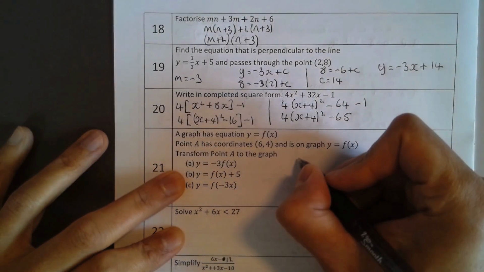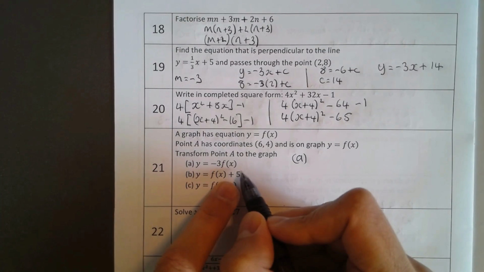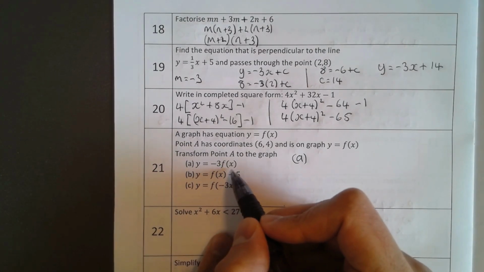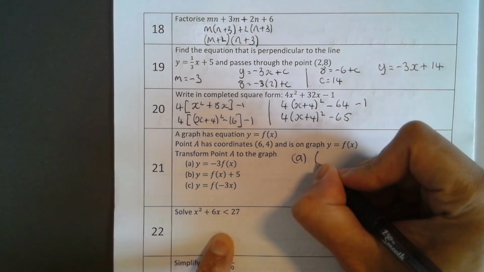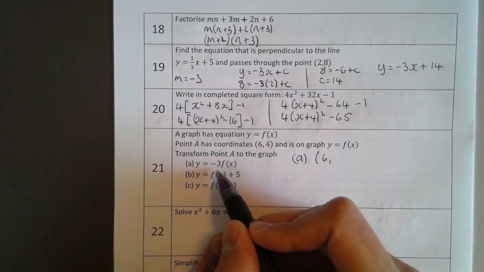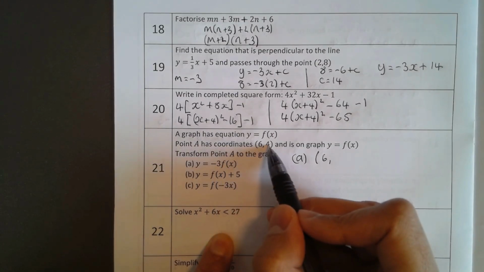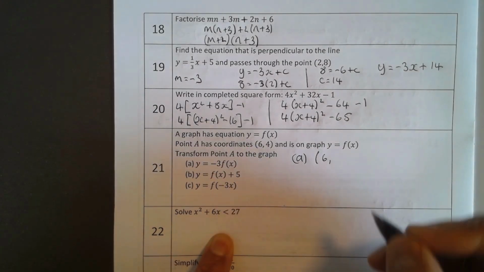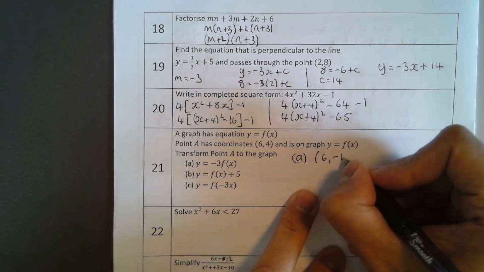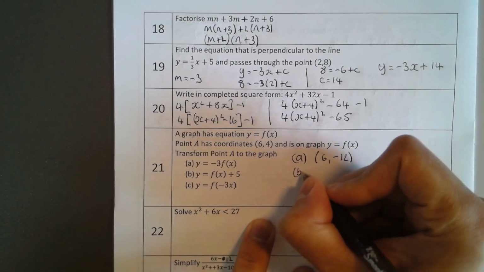Okay, so the first one, we've got y is equal to negative 3 f of x. So we can see in this particular one, the input hasn't changed, so my x value won't have changed. Okay, so I know that I'm still going to have a 6. But the output has changed and it's become negative 3 times as big. So that 4, I now need to multiply by that negative 3, and that's going to give me negative 12. So the first one is going to be 6, negative 12.